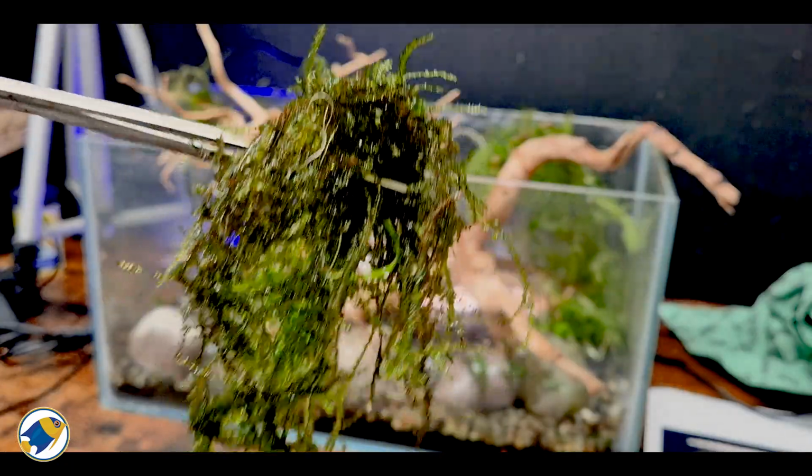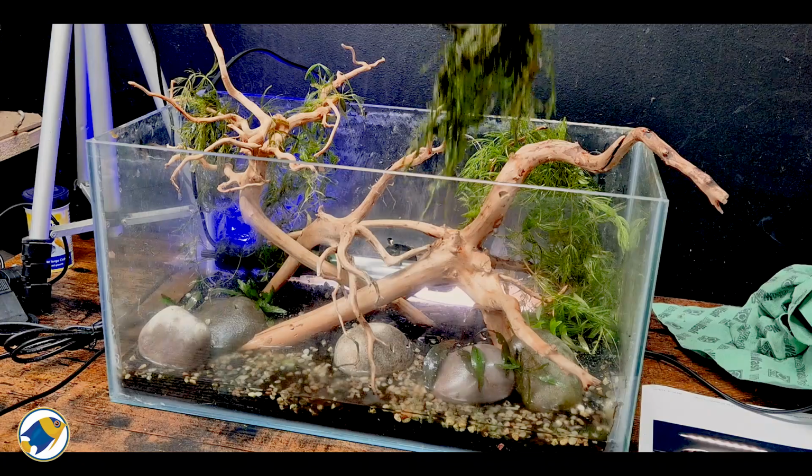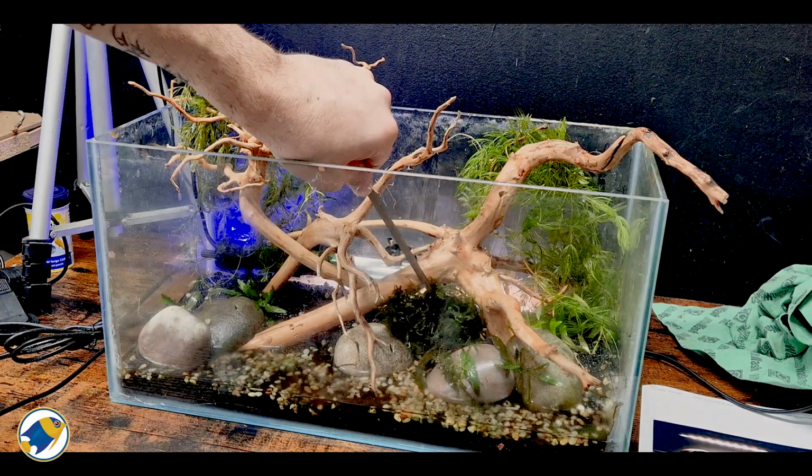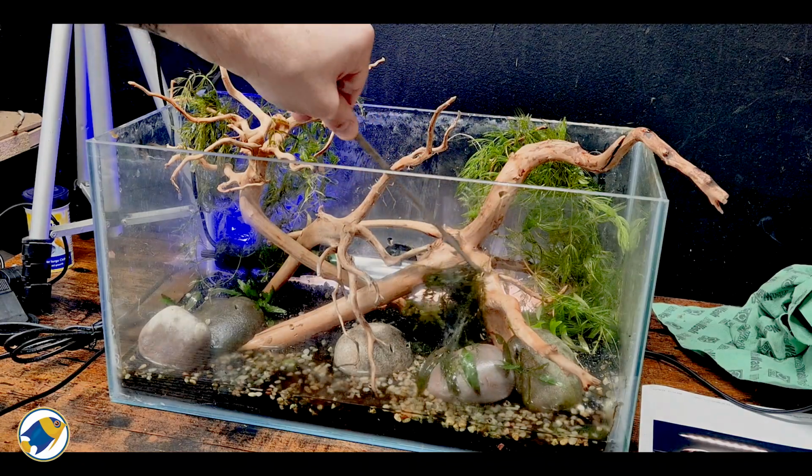Also, threw in some java moss, not only because it enhances the natural look, but because I have an absolute ton of it at the moment.